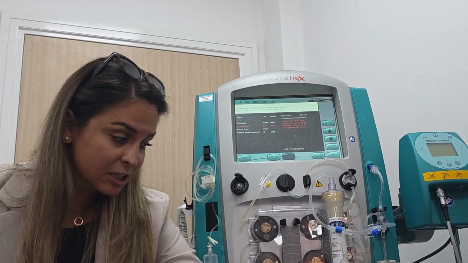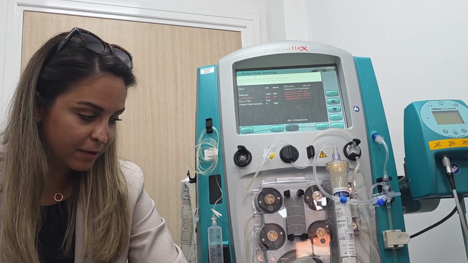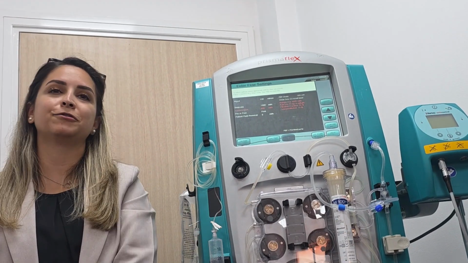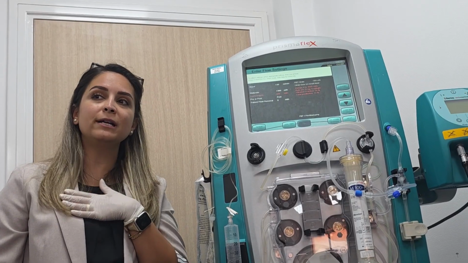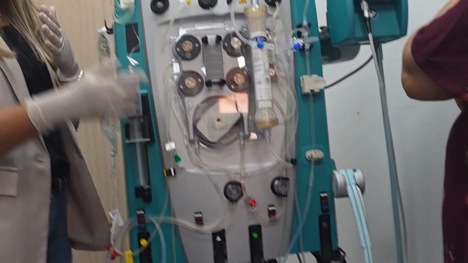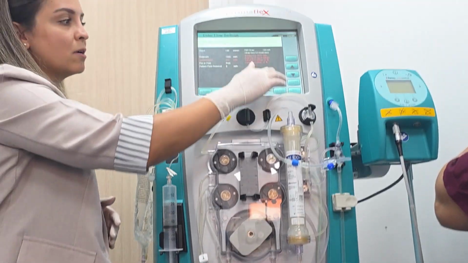Because there is calcium here. If I put it pre, then I will give the blood more calcium, so more clotting in the filter. But we already informed the machine that in the replacement, the post, there is calcium, so the machine will keep it post all the time. Okay? Anyway, these are defaults.